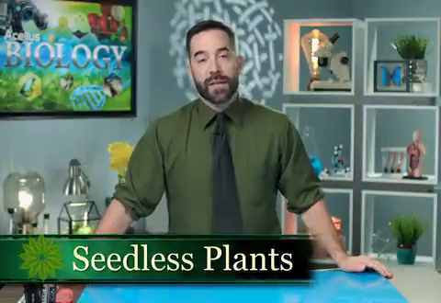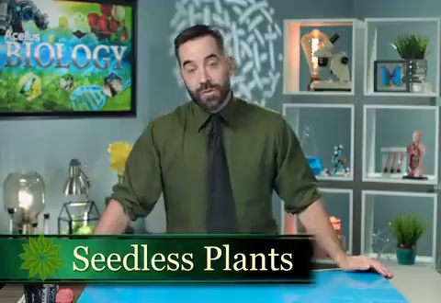Today we're going to be talking about seedless plants. Although most plants use seeds because it's a very effective way to reproduce, there are still a large number of plants that do not produce seeds in order to reproduce. Some of the groups that don't use seeds would be green algae, the bryophytes, which includes liverworts, hornworts, and some mosses, and then there are even some seedless vascular plants.